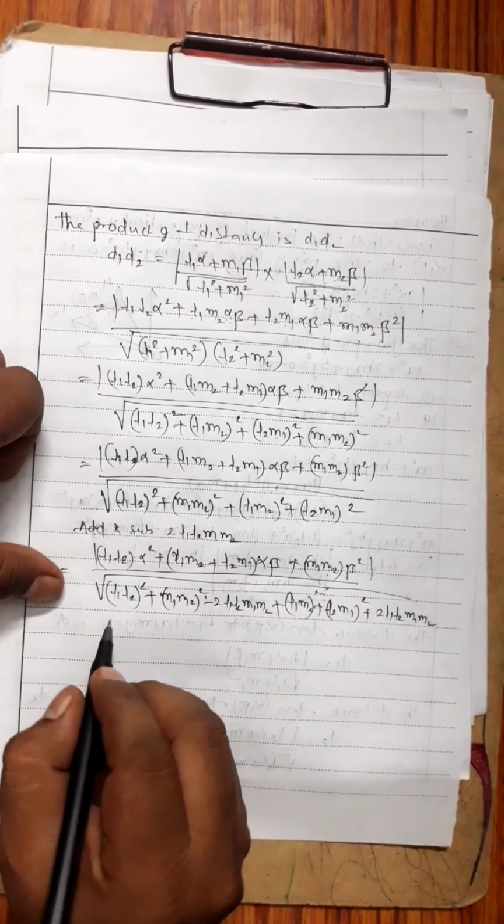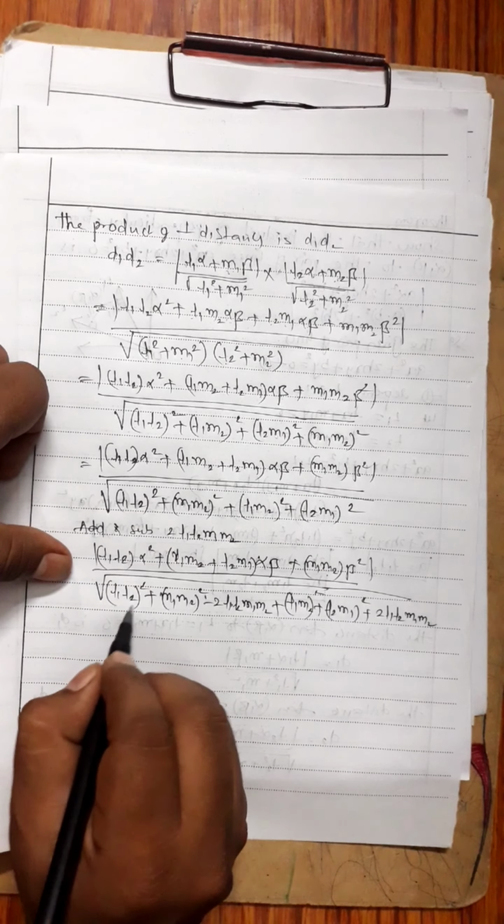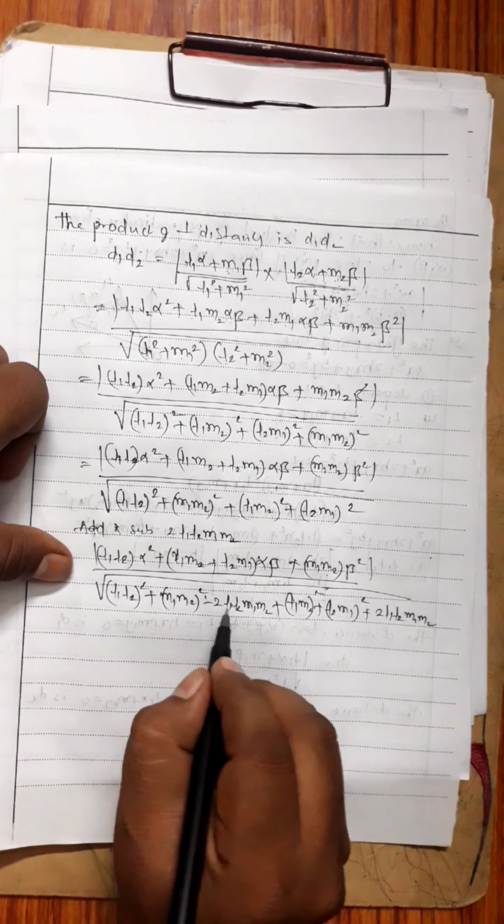So now, look here, this is like a square plus b square minus 2ab.